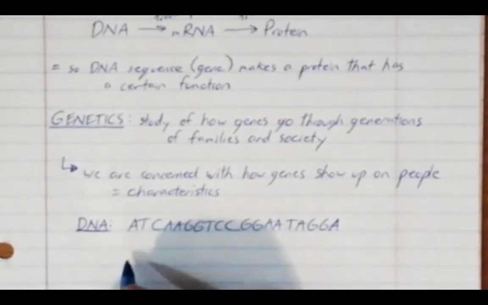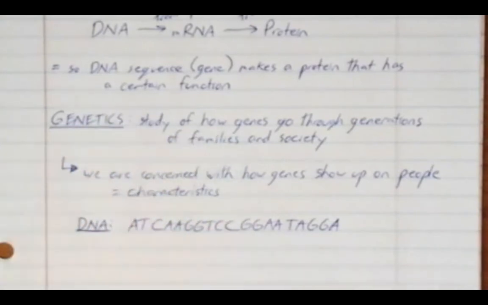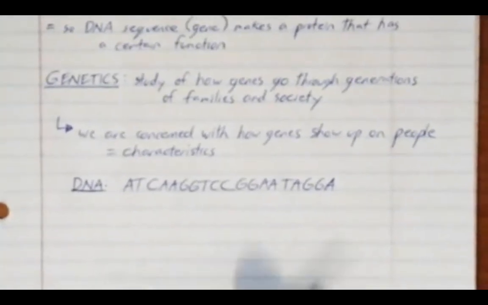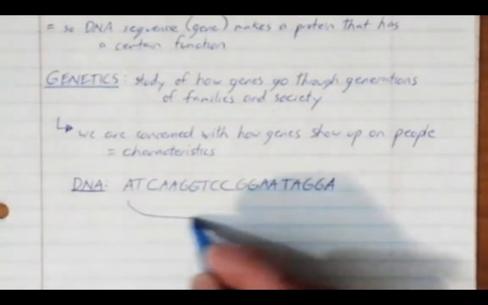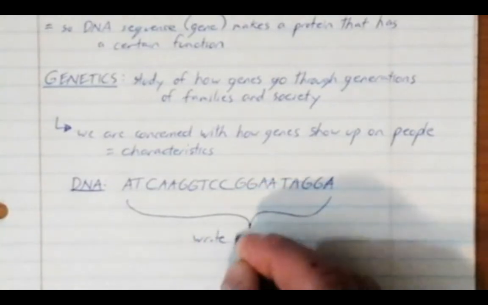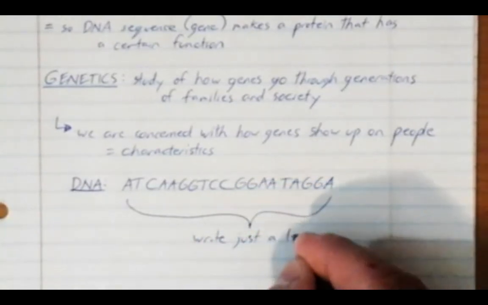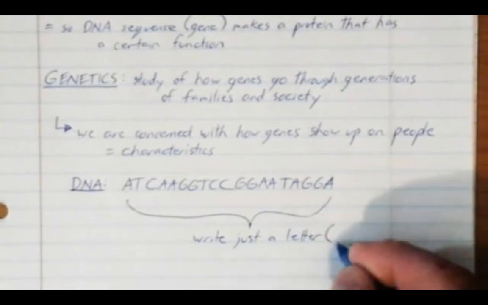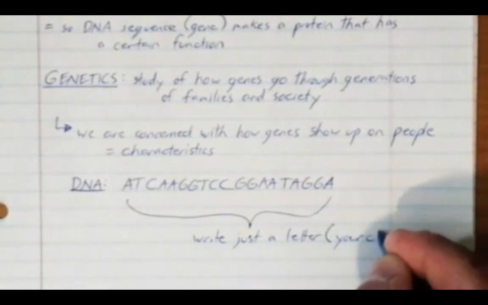You made that into RNA, you made that into protein, but I'm going to save you that trouble now that we understand that this will make an RNA, which will make a protein. We're going to represent the DNA in a much simpler way. So instead of writing all of this, we are going to write just a letter. And usually the letter is your choice.